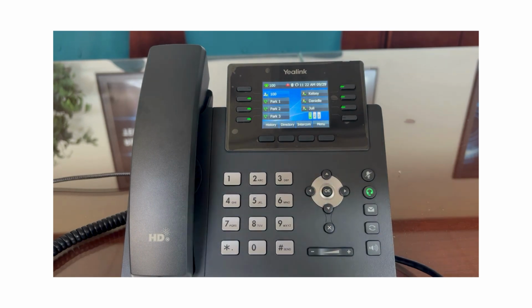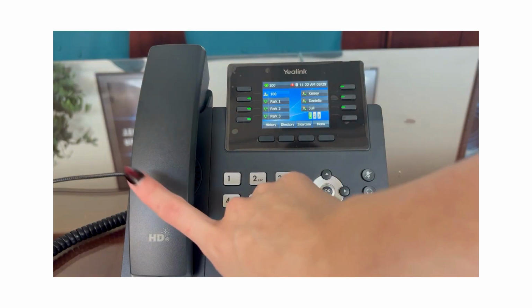Headsets, that's all that this is. These phones are Bluetooth compatible, I believe. So if you want to bring a headset in or a pair of headphones to pair with it, this is how you would toggle that on and off. So when this is toggled, it'll go through your headset. When this is off, it'll go through the handset.